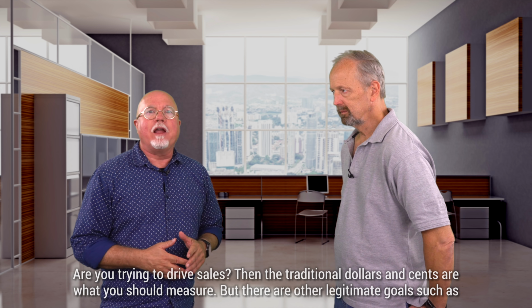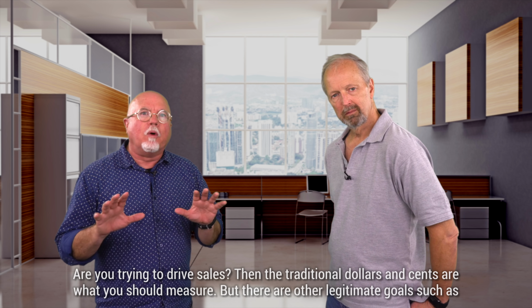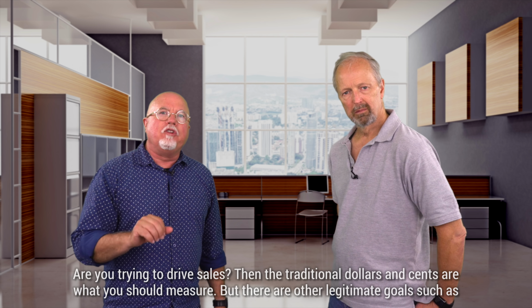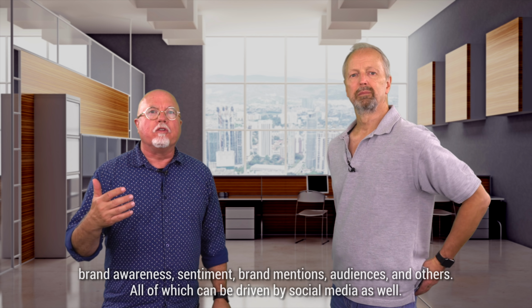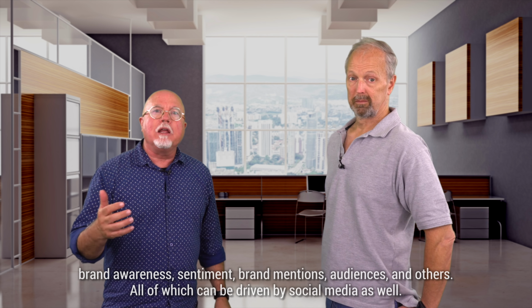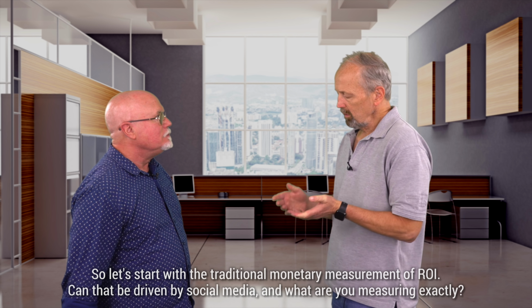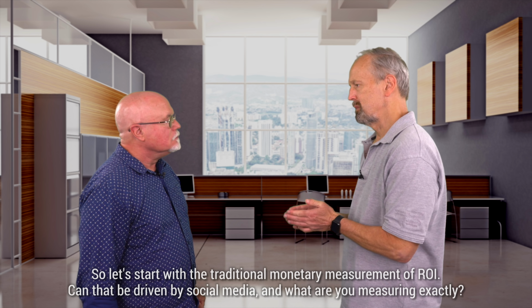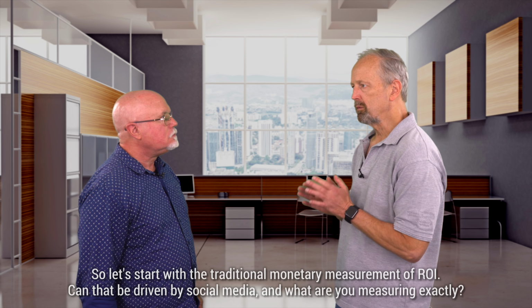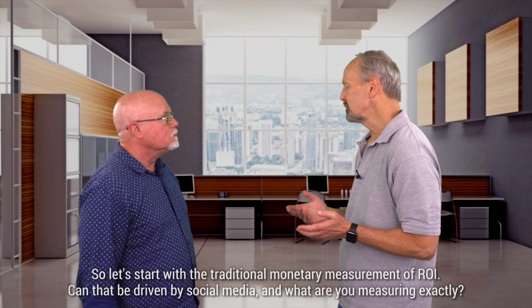Are you trying to drive sales? Then the traditional dollars and cents are what you should measure. But there are other legitimate goals, such as brand awareness or sentiment or brand mentions or audiences, and others, all of which can be driven by social media as well. So, let's start with the traditional monetary measurement of ROI. Can that be driven by social media, and what are you measuring exactly?